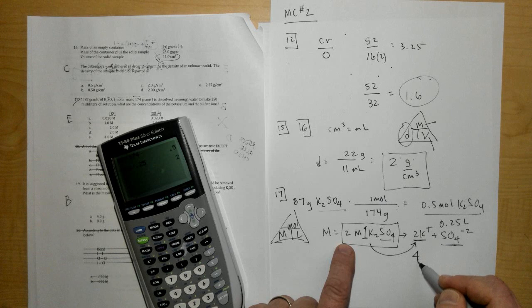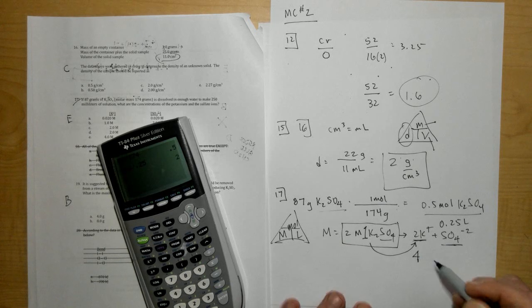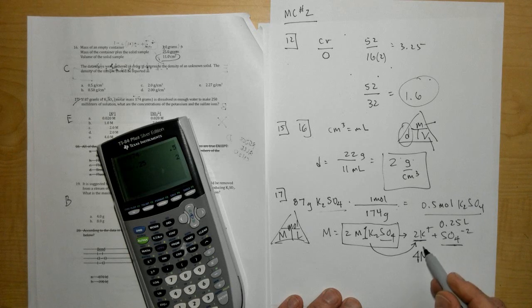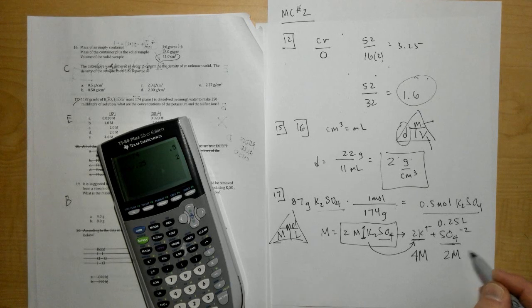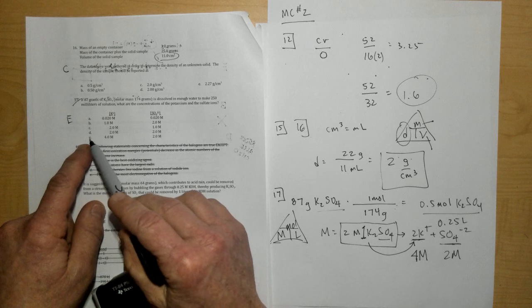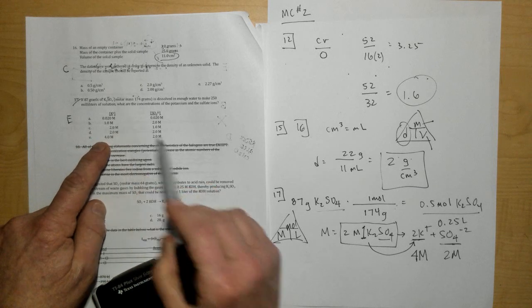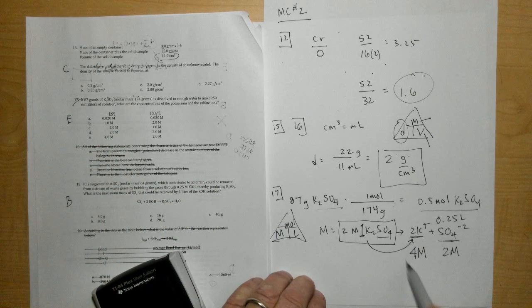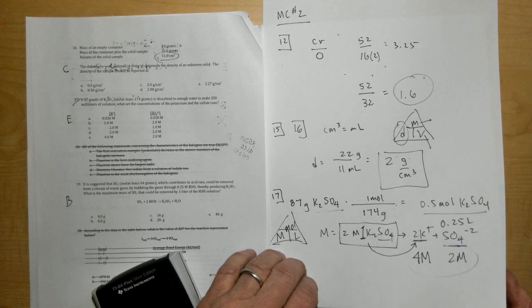So I should be twice as much, or 4 molar in K+, and I would be a 1-to-1 ratio for SO4, so 2 molar in SO4. So looking at my choices right here, letter E has 4 molar in K+ and 2 molar in SO4, 4 and 2 right here for number 17.